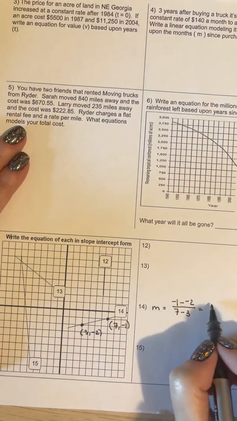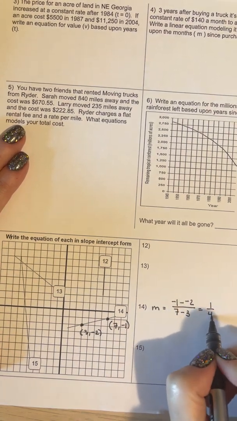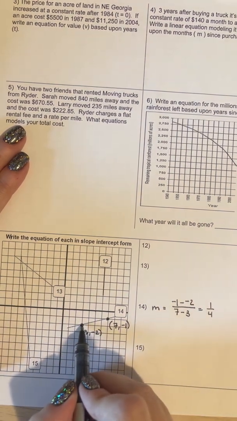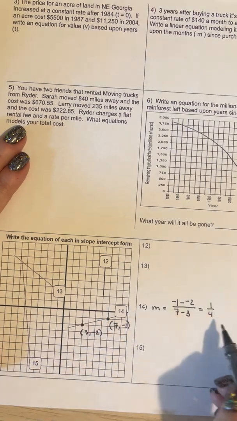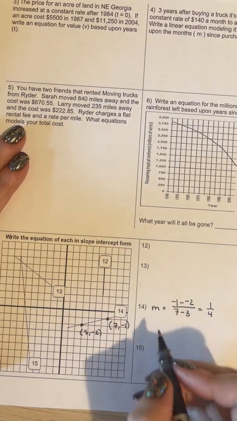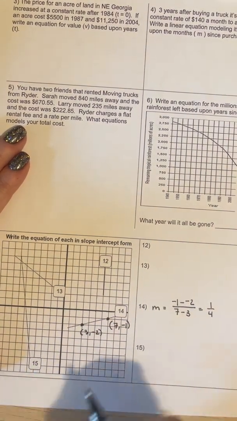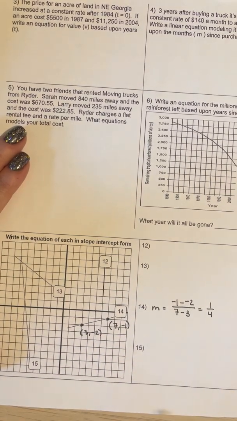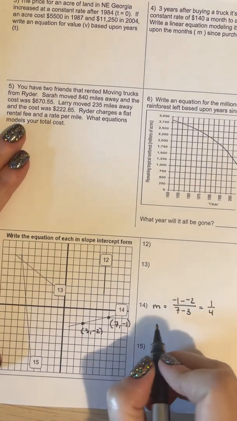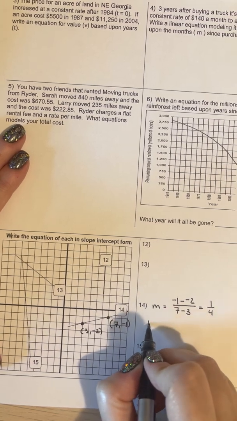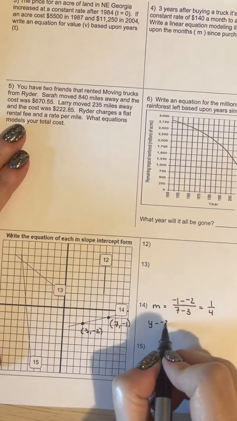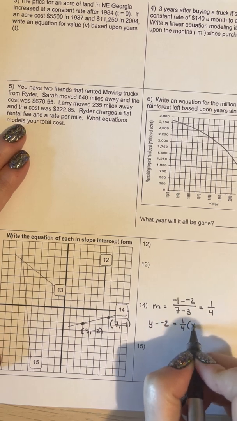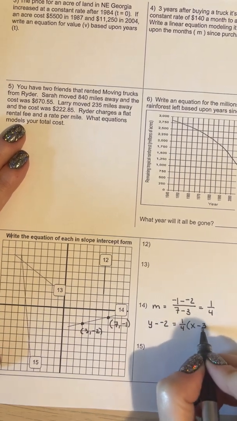So let's see here, up on the top, I've got 1/4. Now let's see if that agrees with our counting method. If we counted, we go up 1 and 4 to the right. That's definitely the slope. All right, so you have to pick one of these 2 points. I'm going to pick this first one just because it feels right to me. So using point slope, I've got y minus -2 equals 1/4 times x minus 3. Watch out for those signs.